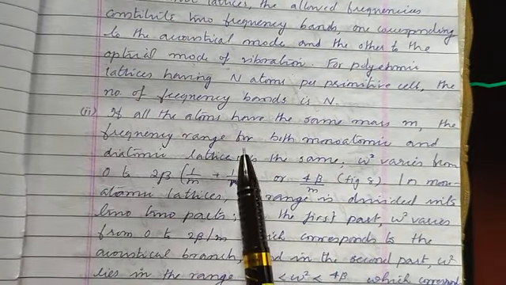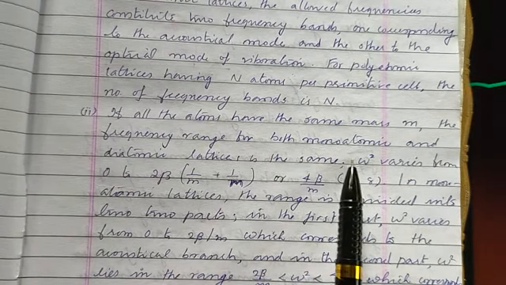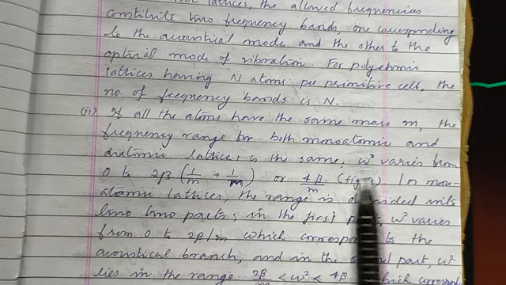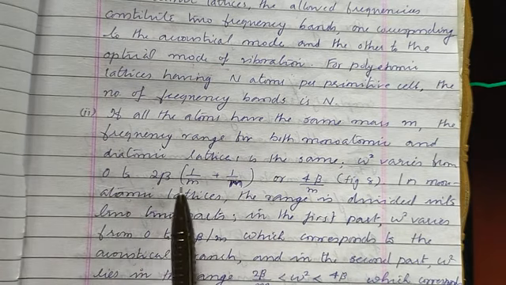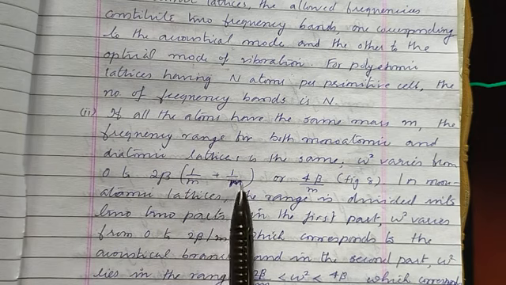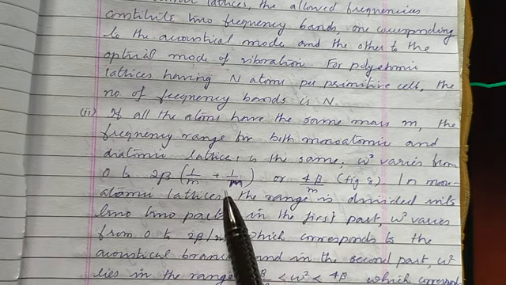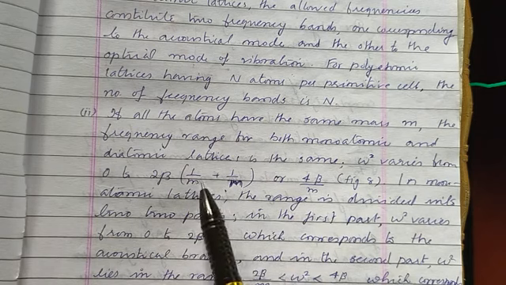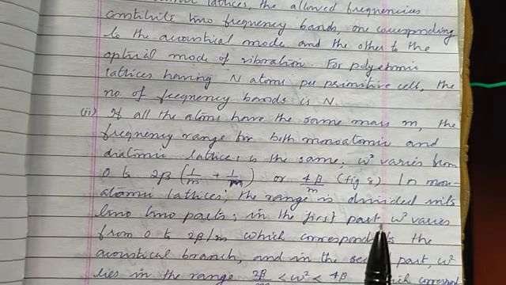And the second one is, if all the atoms have the same mass m, the frequency range for both monatomic and diatomic lattices is the same. Omega square varies from 0 to 2 beta times (1/m + 1/M). Here actually this expression had capital M, but if small m is equal to capital M, that is, if the masses are the same, we will get 4 beta by m.